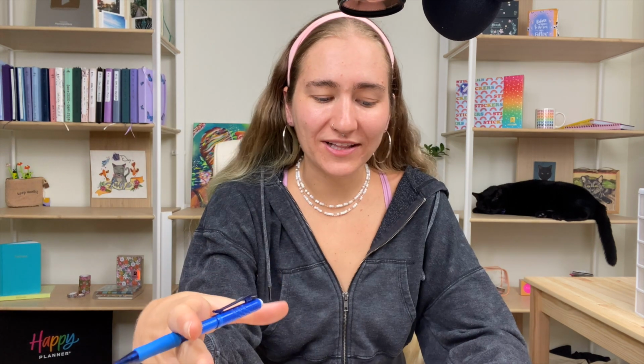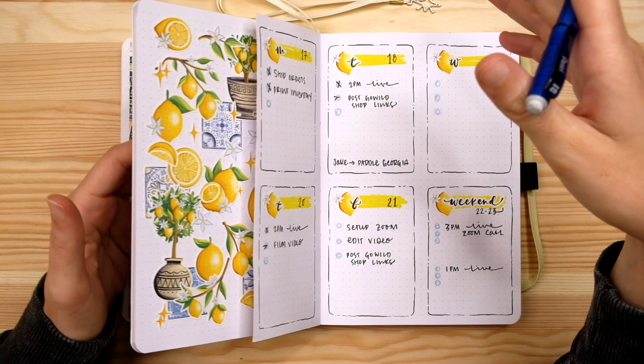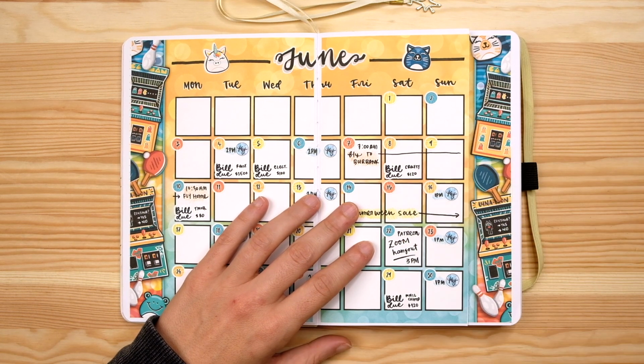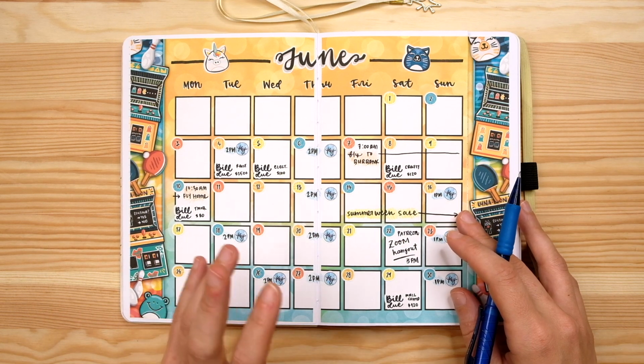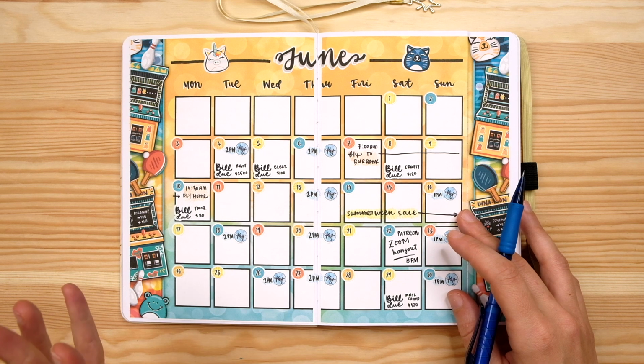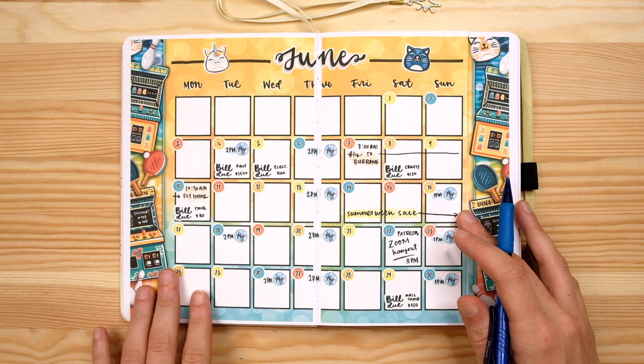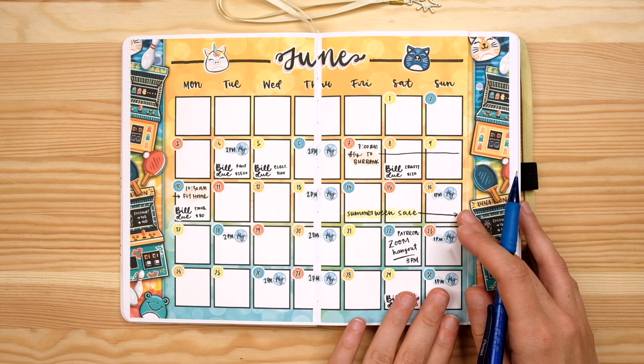So the first thing I think about when I'm going to set up a new weekly spread is I just need to think about what's going to be happening that week. How busy am I? How hectic is my schedule? Are there any special events happening throughout that week that I should be catering my weekly spread towards? So I'm going to look at my calendar and just assess this coming week. Usually the last week of the month is pretty busy for me, and this is going to be a weekly for June 24th through the 30th.